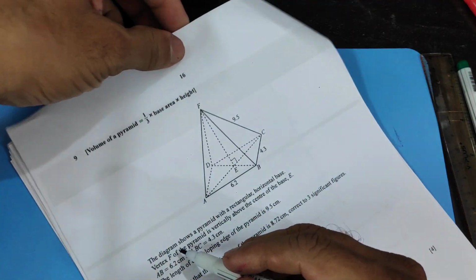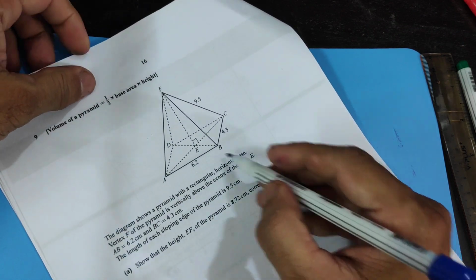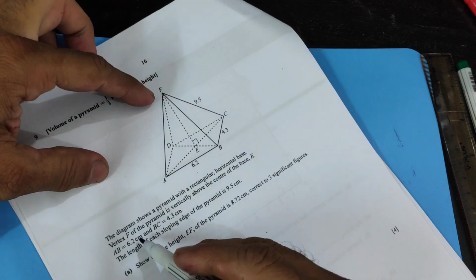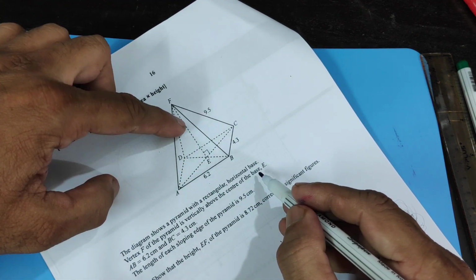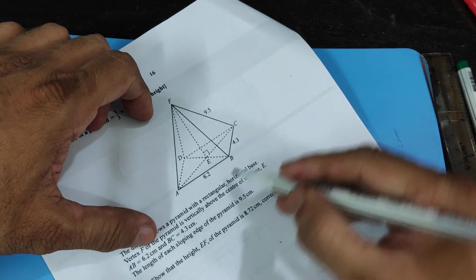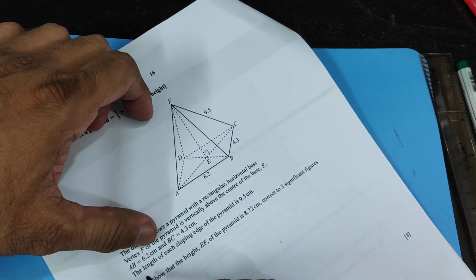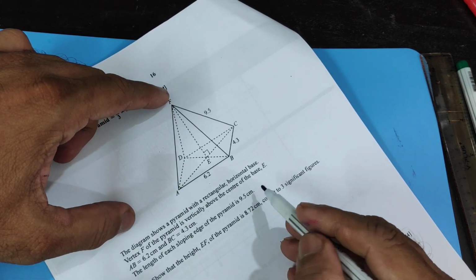It says that the diagram shows a pyramid with a rectangular horizontal base. Vertex F of the pyramid is vertically above the center of the base E. AB equals 6.2 and BC equals 4.3. The length of each sloping edge of the pyramid is 9.5.